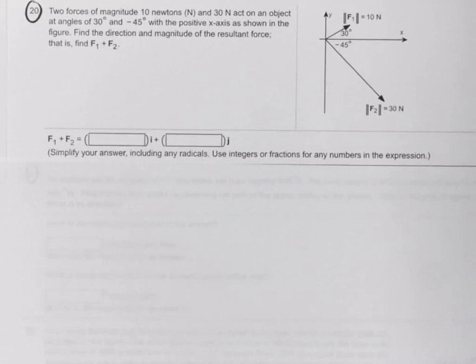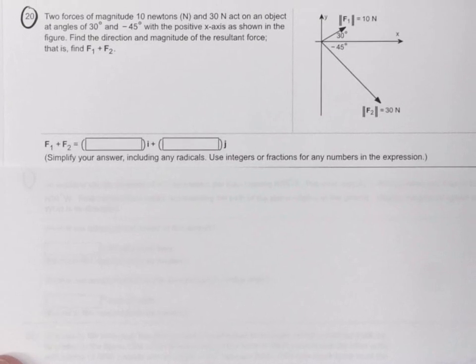Let's look at a couple of story problems that involve vectors. Here's this first one. Two forces of magnitude 10 newtons and 30 newtons act on an object at angles of 30 degrees and negative 45 degrees with the positive x-axis, as shown in the figure. Find the direction and magnitude of the resultant force.